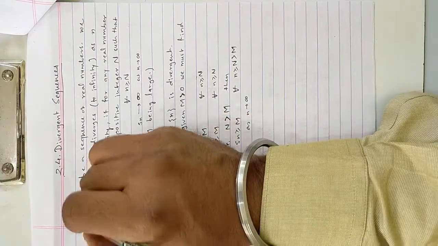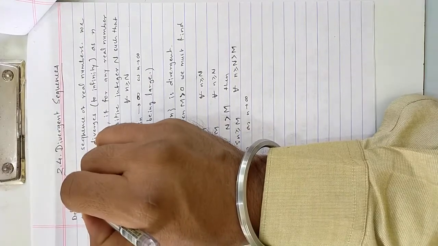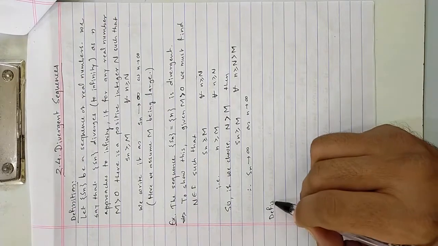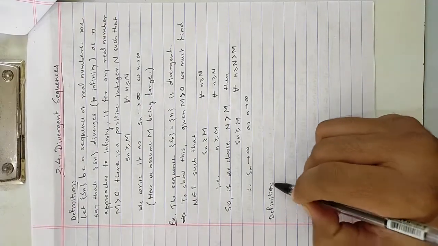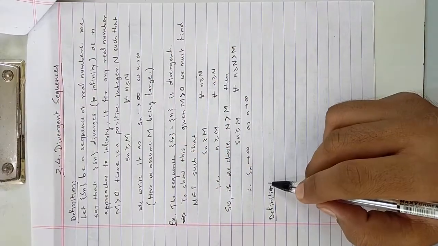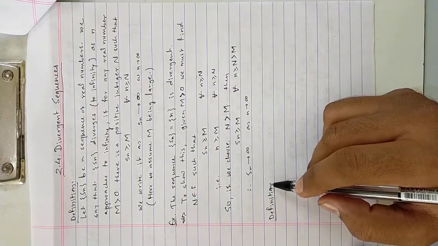So it is a definition of a divergent sequence, and the next one is also a definition, but the difference is that it converges to plus infinity, and this is the definition for a sequence converging to minus infinity.